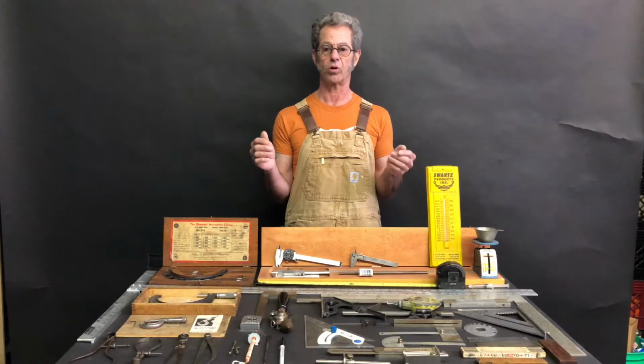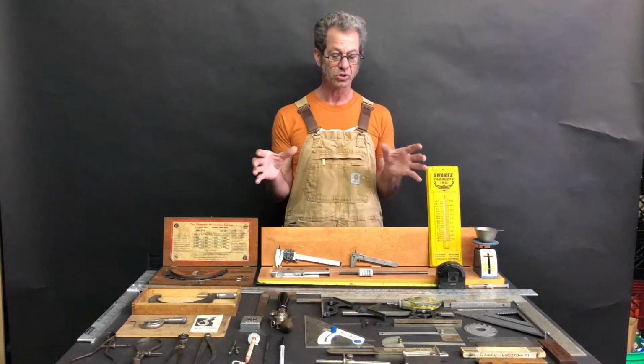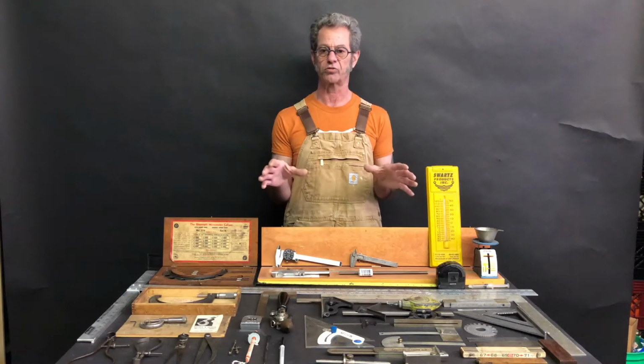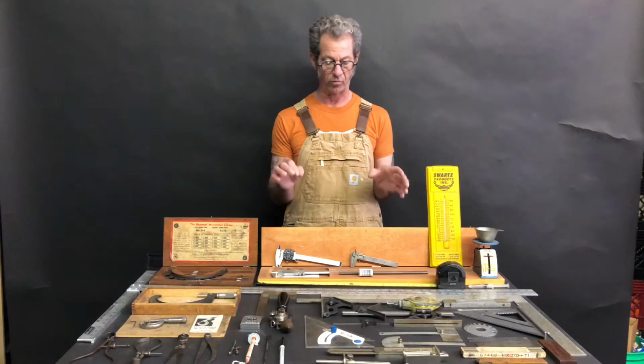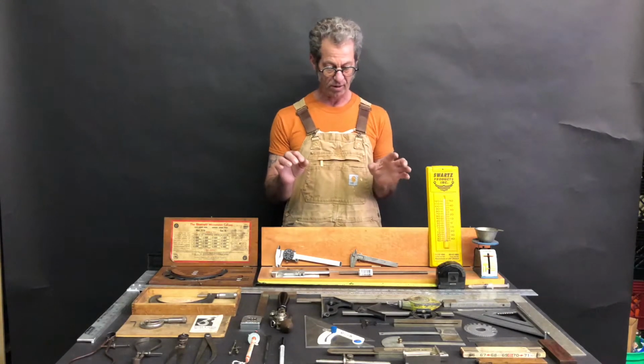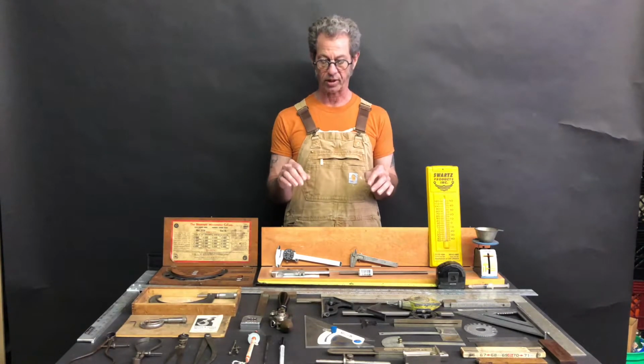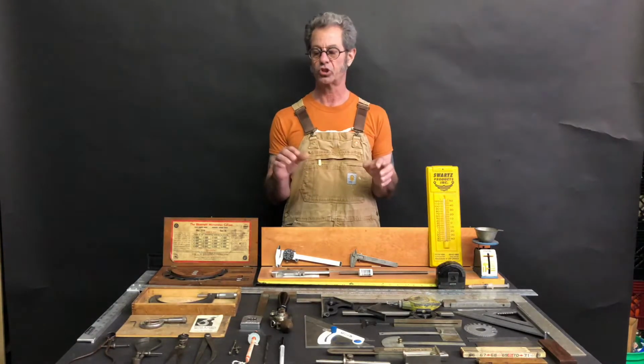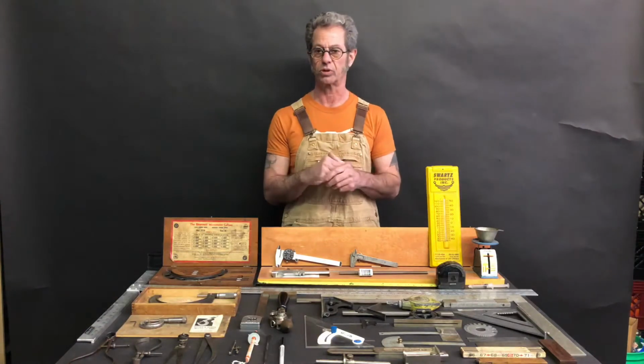And we're also going to look at some layout tools that are used for transferring that information from a tool that can measure to a tool that can describe that measurement on those materials.